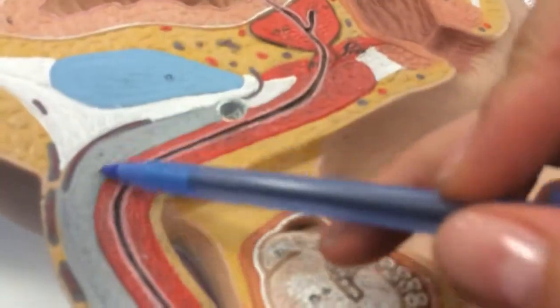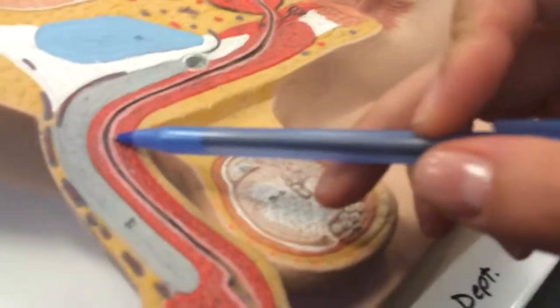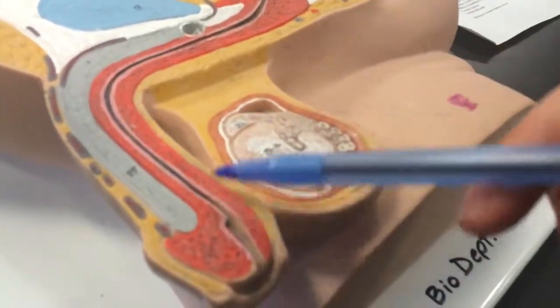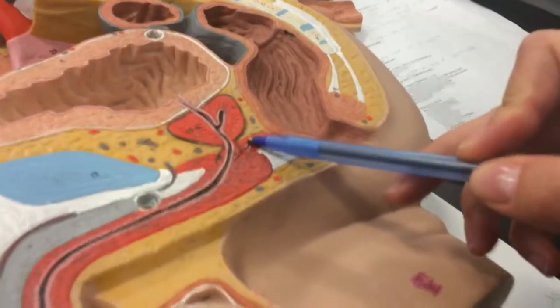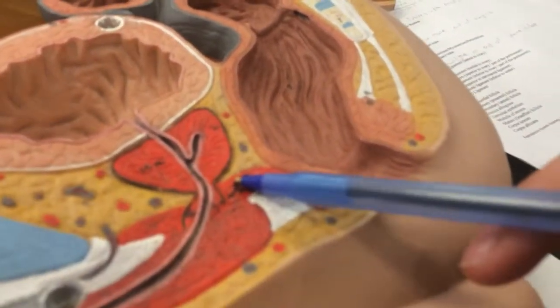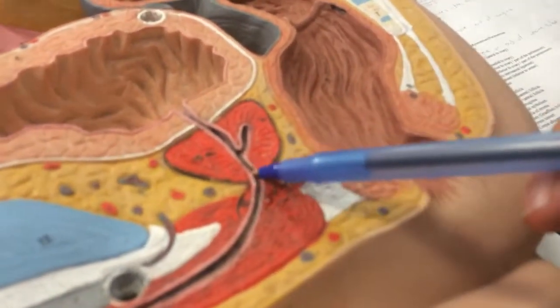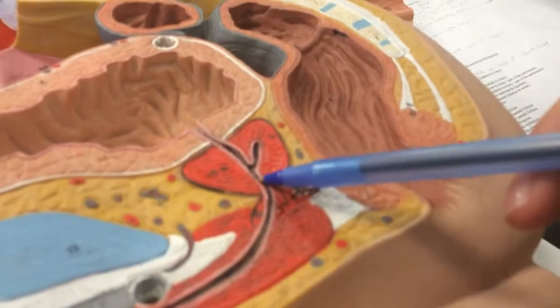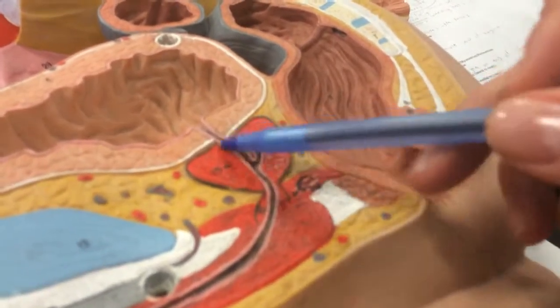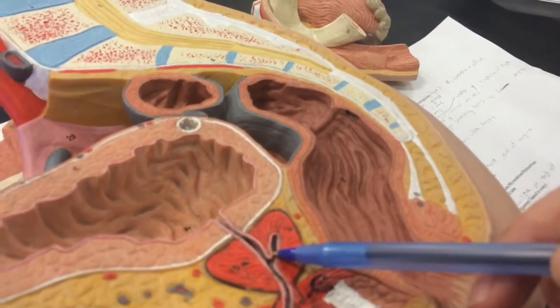Corpus cavernosum is the gray. Corpus spongiosum. Okay, the Cowper gland is here. The membranous urethra is here. Yep, and above it is going to be the prostatic urethra, and then this is the prostate gland. This is the ejaculatory duct, and then the seminal vesicle.